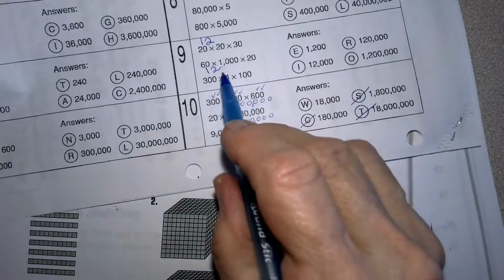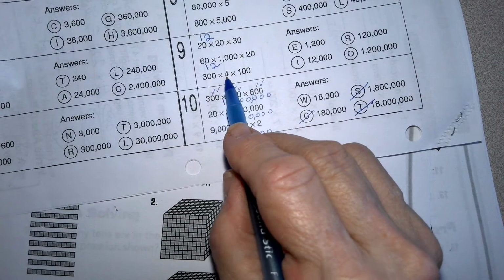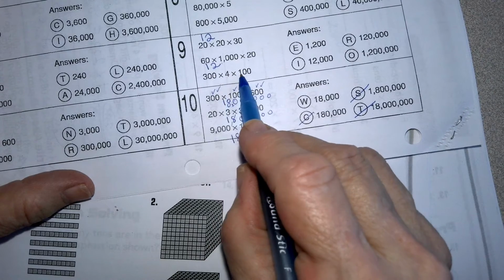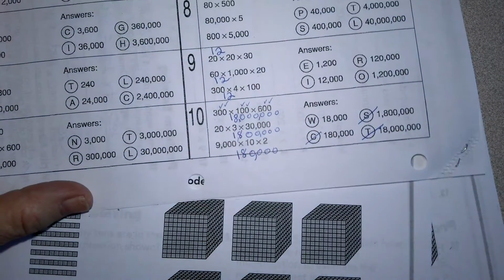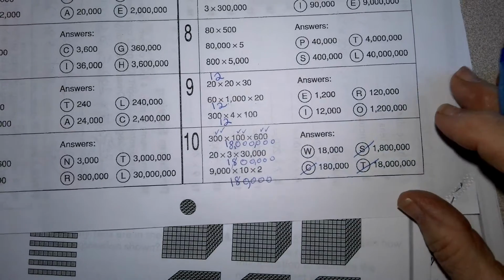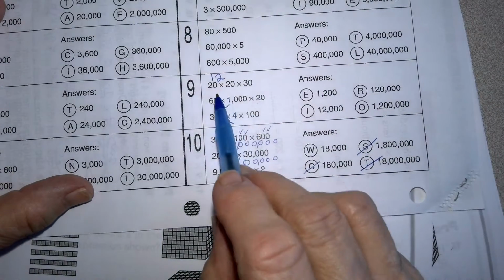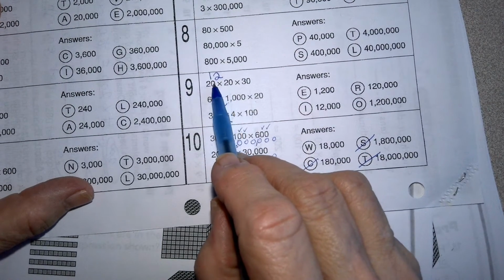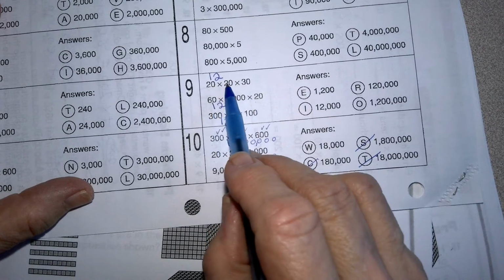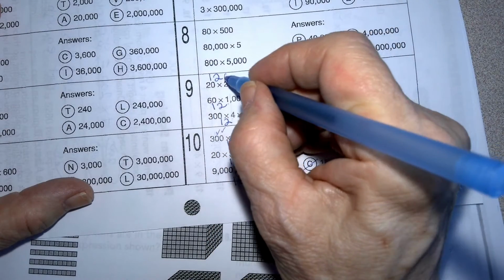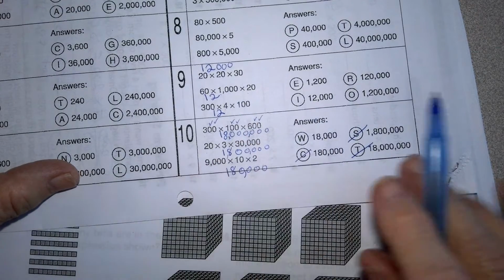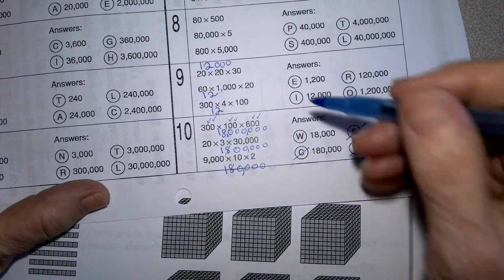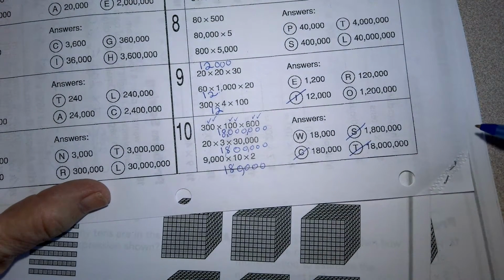Then let's look at this bottom one. What's 3 times 4? 12. And then what's 12 times 1? 12. So they're all 12. But now, who knows what we're going to tack on to all of those? The zeros. Look at this one, Joshua. How many zeros all together here? 1, 2, 3. That's what I'm going to tack on. Do I have an answer with the 12 and 3 zeros? So you cross it out. We're not going to use that.